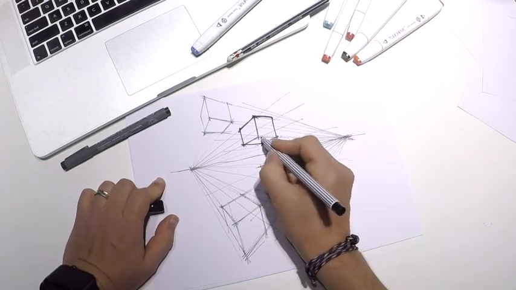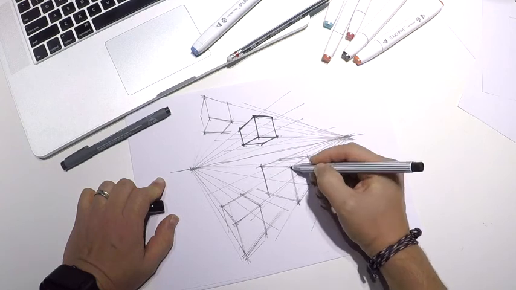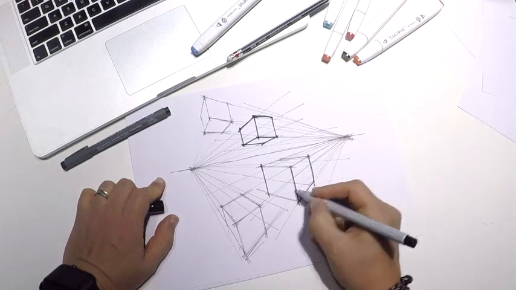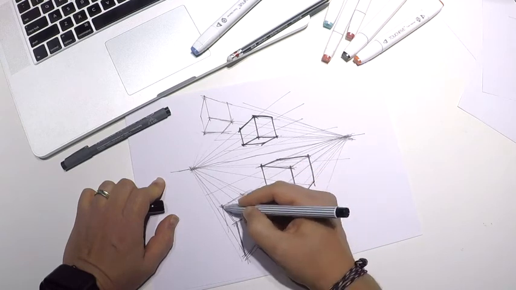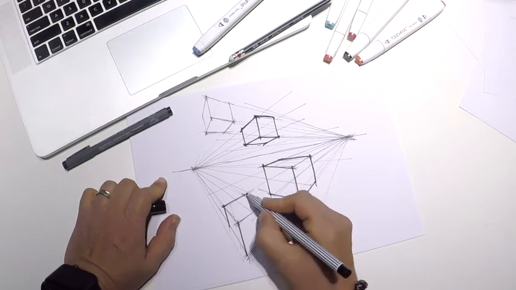Okay, as usual, let's make it a little bit bold to see the object floating there and standing here on the surface below.